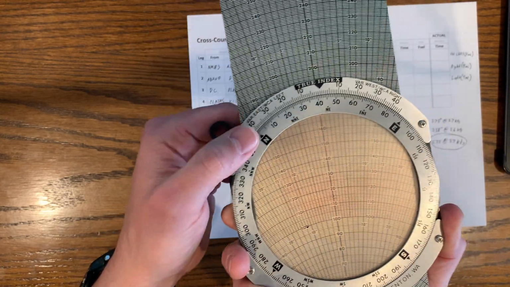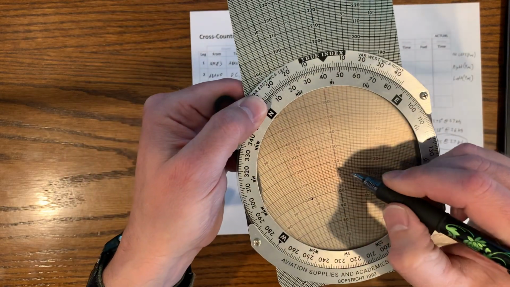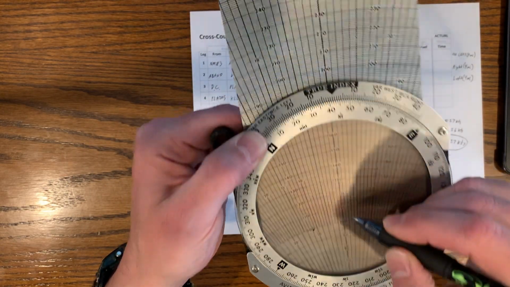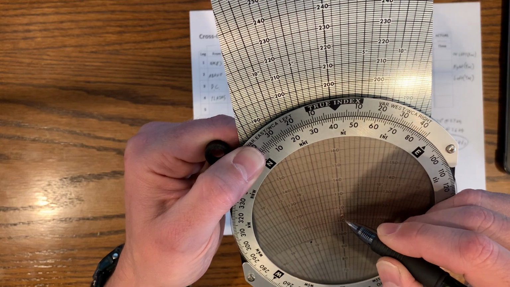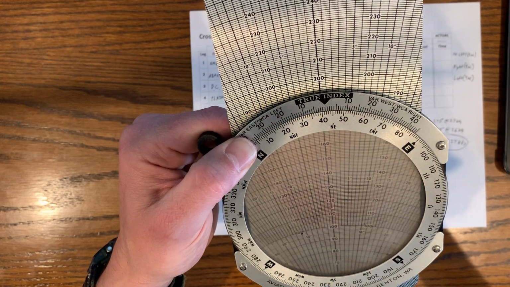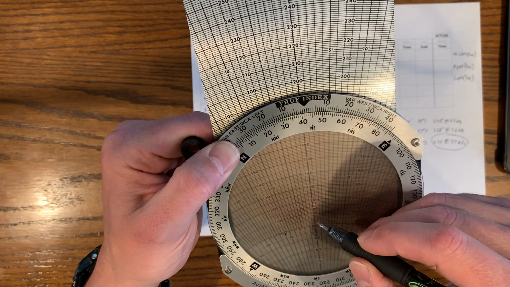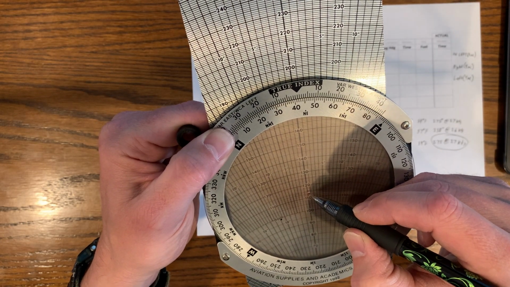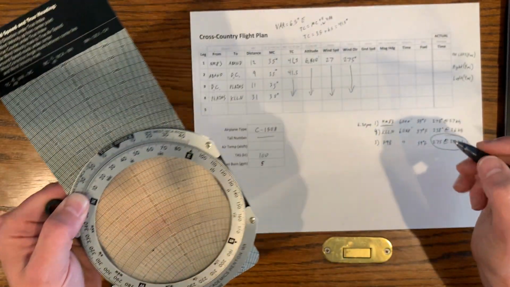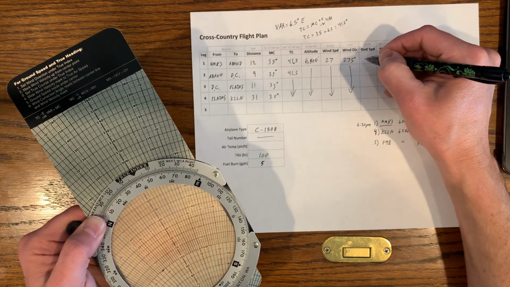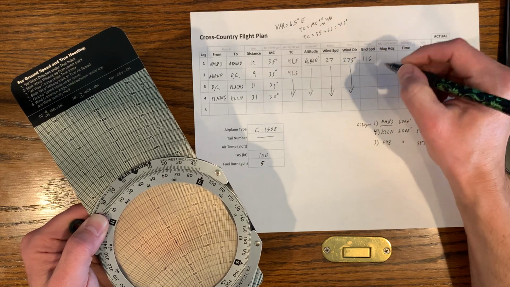Now, under the hole or the grommet is shown your ground speed. So that's about 105. It's between 104 and 105. No, actually, sorry, 115. 114, 115. I'm going to call it 115. So ground speed, 115 knots.